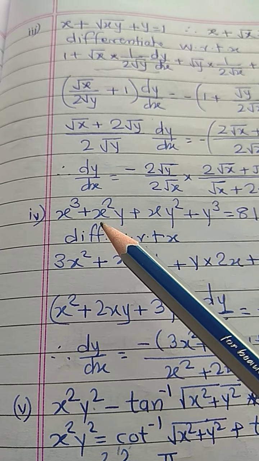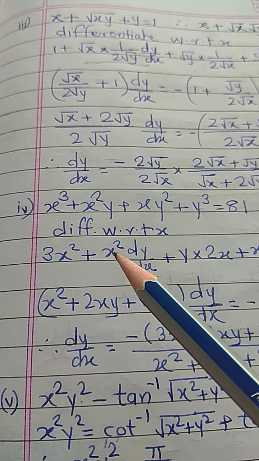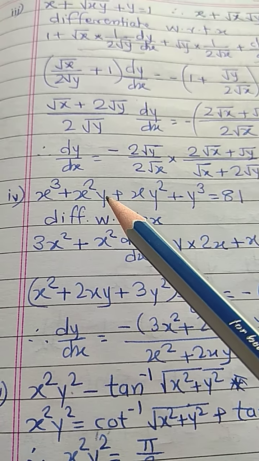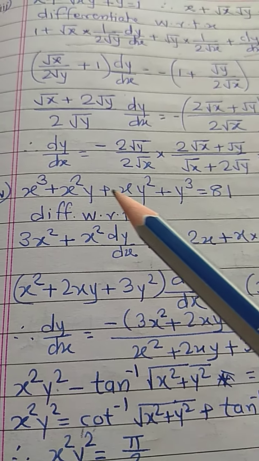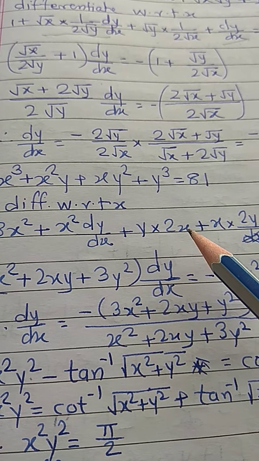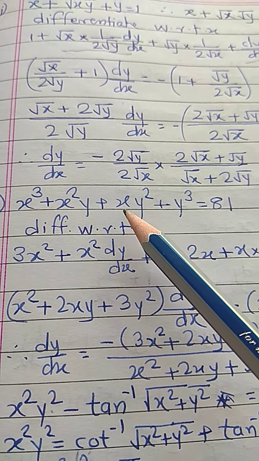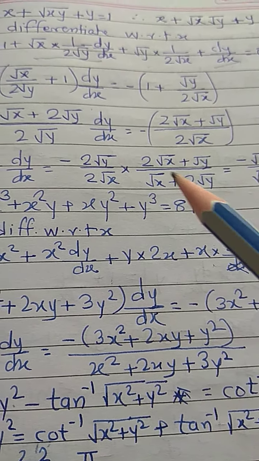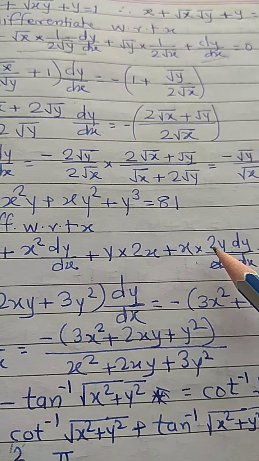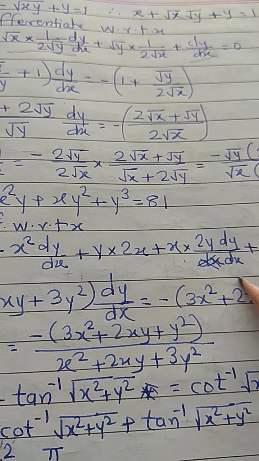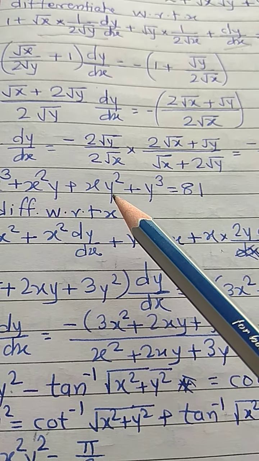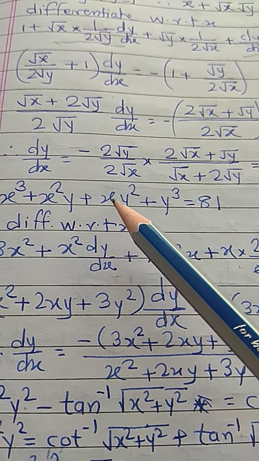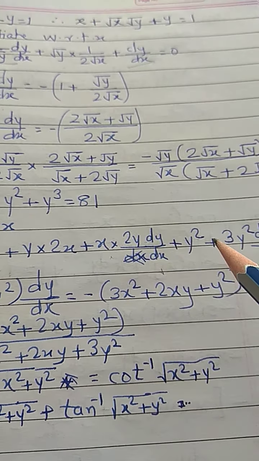But here it is of the type u into v. Therefore first function as it is, derivative of second, that is derivative of y is dy by dx. This second function y as it is, derivative of x square is 2x. Once again, this is of the type u into v, xy square. First function x as it is, derivative of y square will be 2y dy by dx, that is derivative of second function, plus the second function y square is as it is into derivative of first function, that is derivative of x, it will be 1.